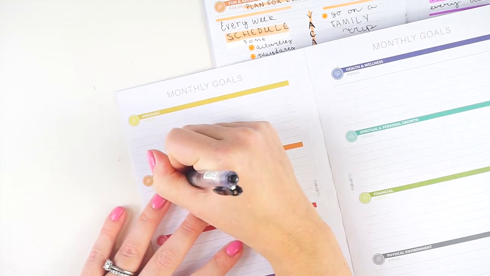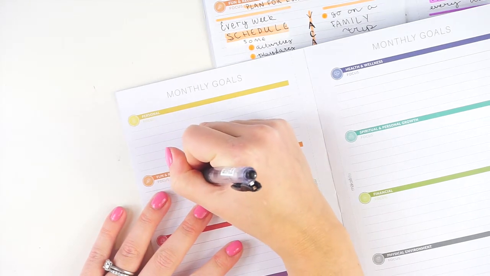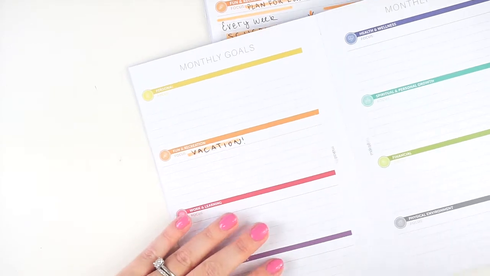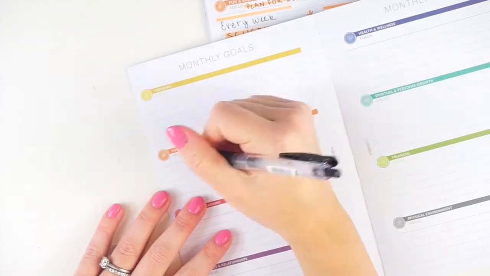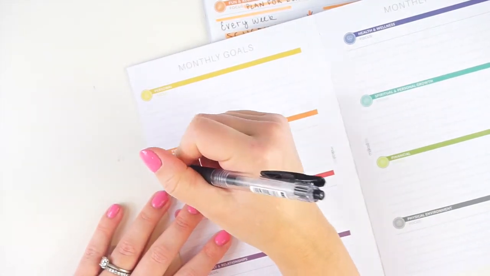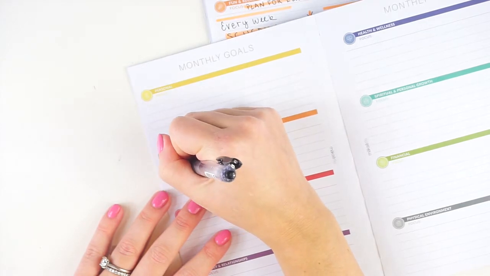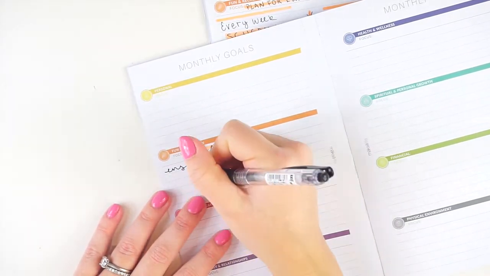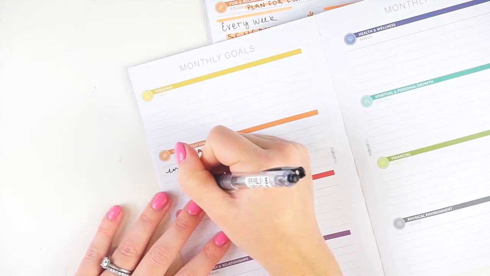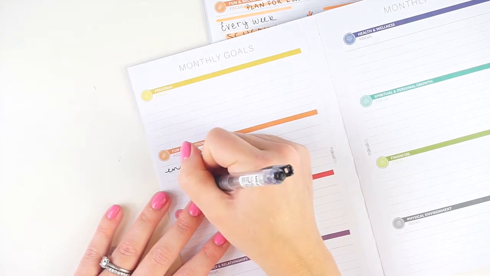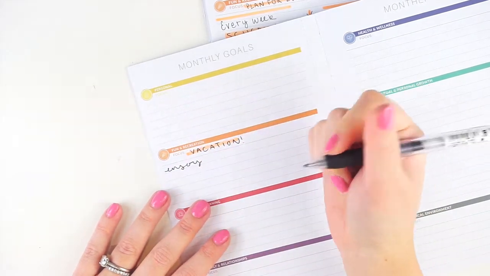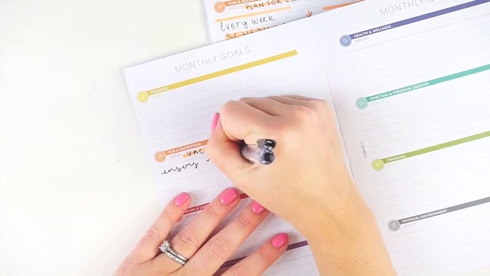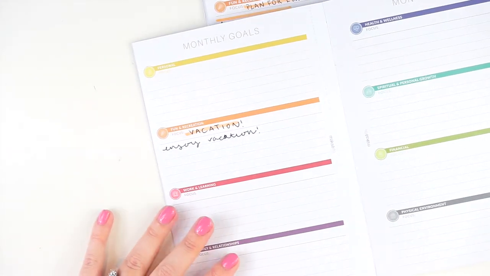Honestly, the focus for this month is going to be vacation, and I am really excited for that. So the very first thing I am just going to write is enjoy the vacation. And then under that, I am going to put a couple of bullets around things that need to happen before the vacation that I need to do to enjoy the vacation, basically. So that's my number one goal for the month.